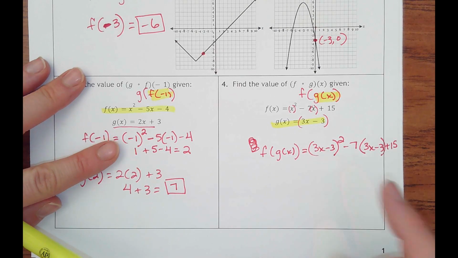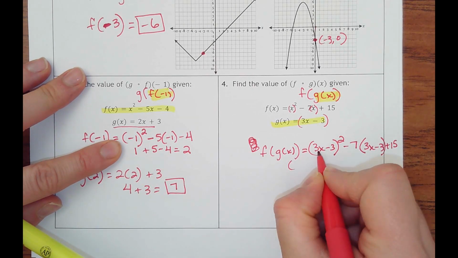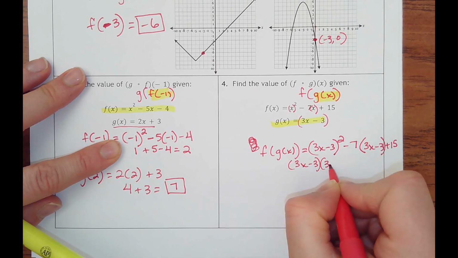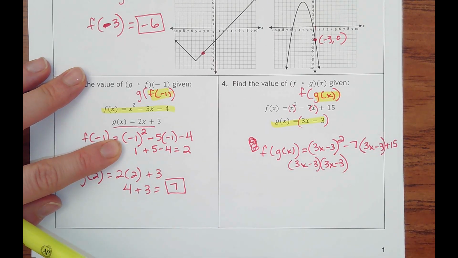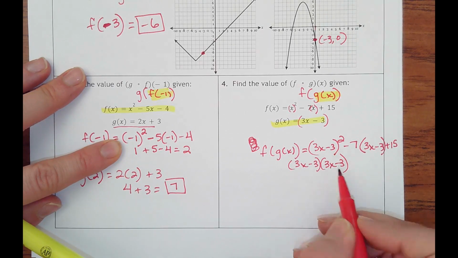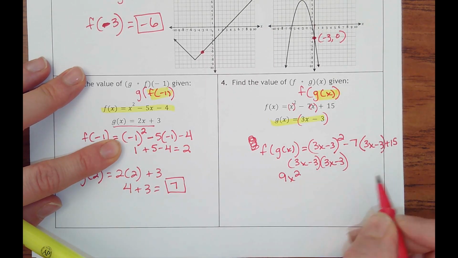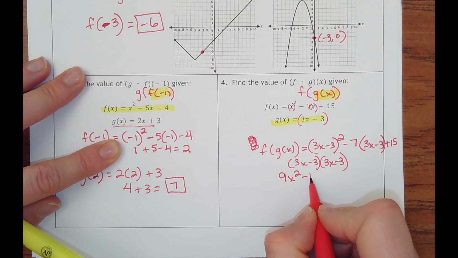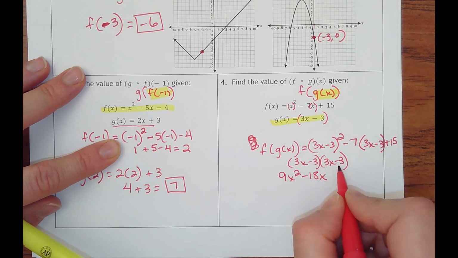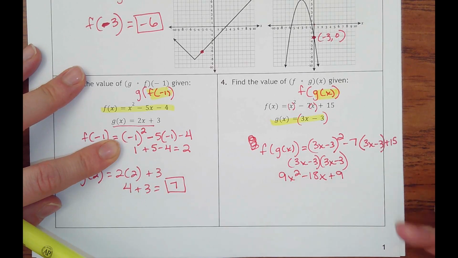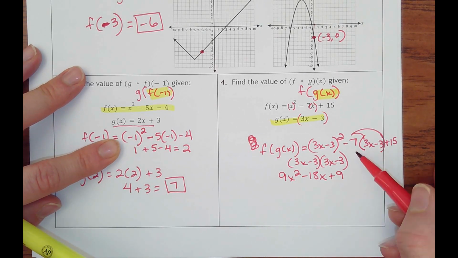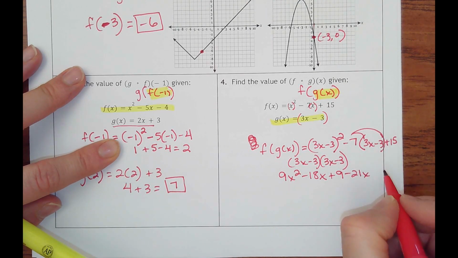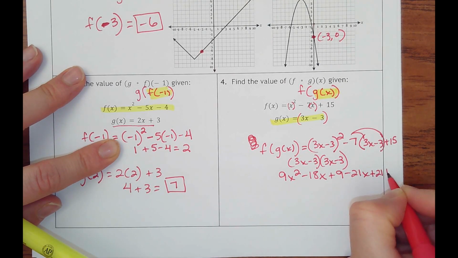Here, I have to FOIL that. You can't just say that's 9x squared plus 9. You're actually going to get a middle term. And if you write it out twice, you should see that. So 3x times 3x is 9x squared. You're going to get a negative 9x minus 9x is negative 18x. And then negative 3 times negative 3 is positive 9. Then I'm going to distribute my negative 7, and that would be negative 21x plus 21 plus 15.